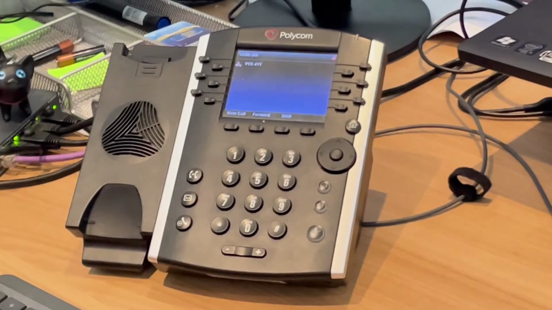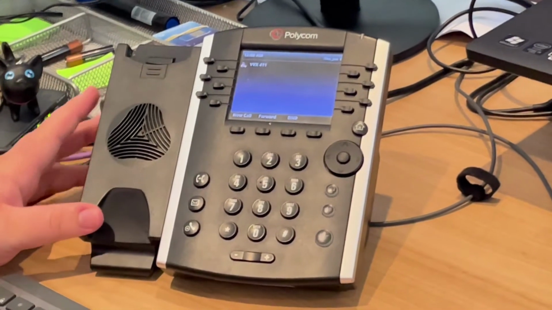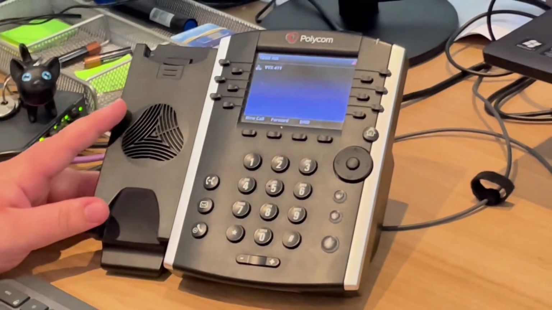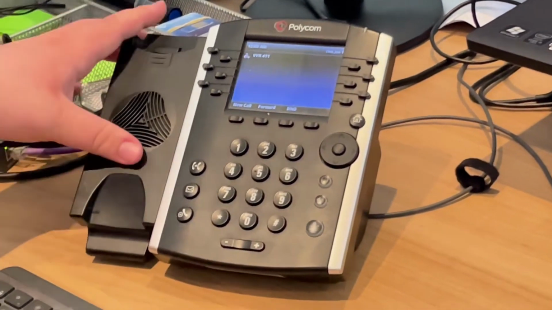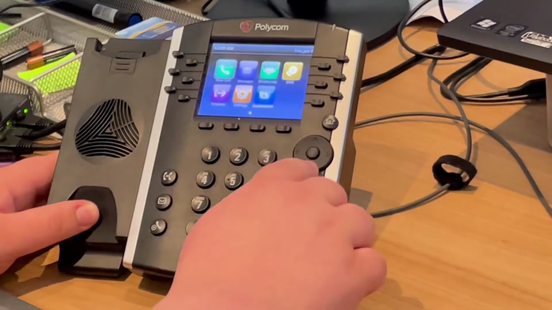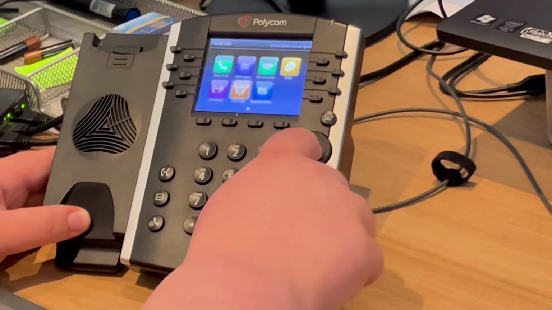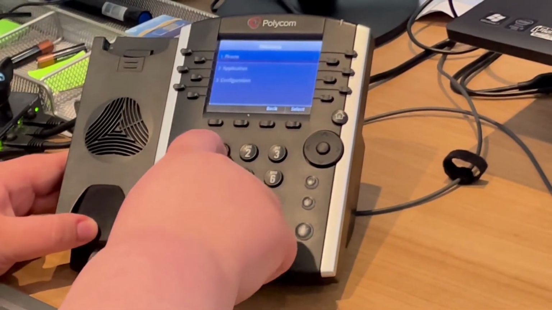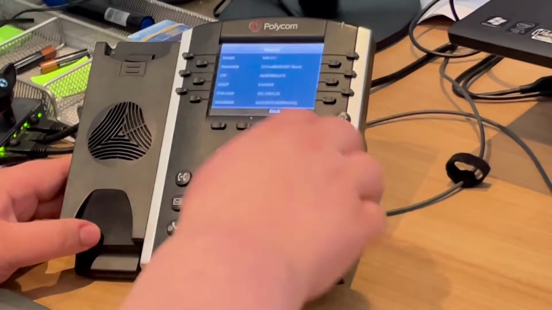This is how you do a migration on a Polycom handset. The first step will be to get the IP address off the phone. The way we do this is by pressing the home key, navigate to settings, and then press the middle up button to select it. Press 411, and this is going to bring up a status page.